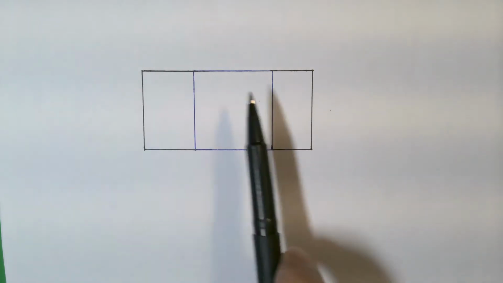Hello kids, today we are going to look at a geometry problem. As you can see here on the screen, there is a big rectangle.